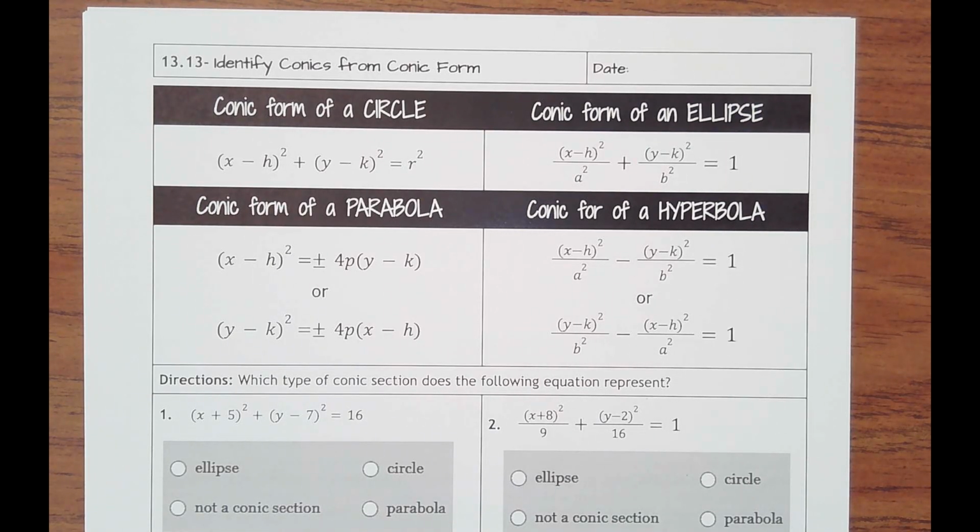Lesson 13.13, identify conics from conic form. So now we're kind of putting all the pieces together. We've gone one by one. We've gone through circles. We've gone through parabolas. We did ellipses. We did hyperbolas. Now we're trying to figure out, can we identify them from the forms?